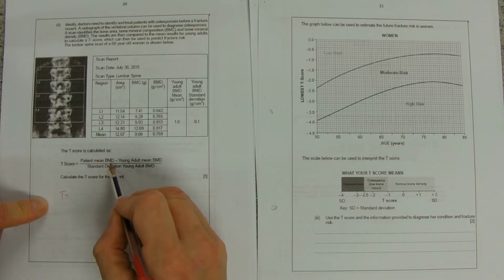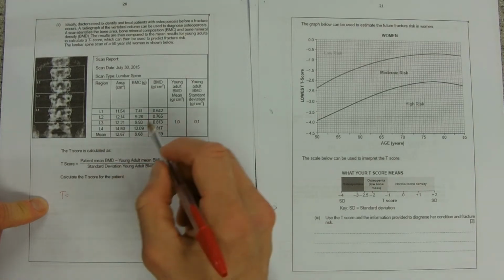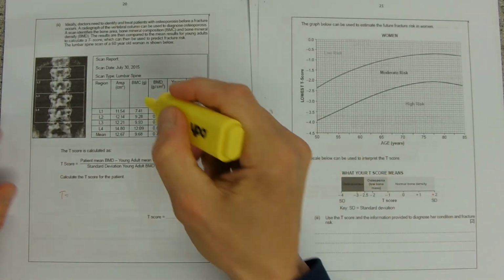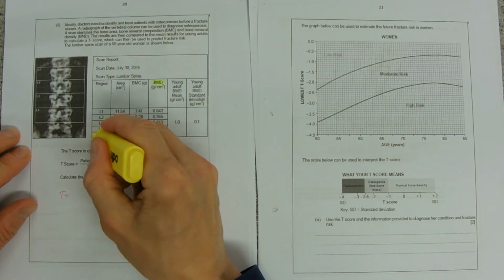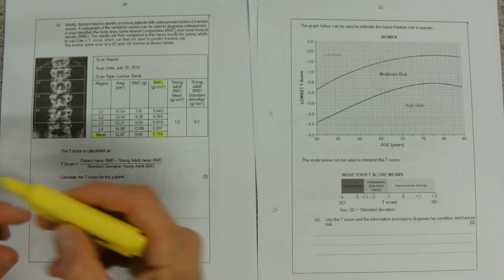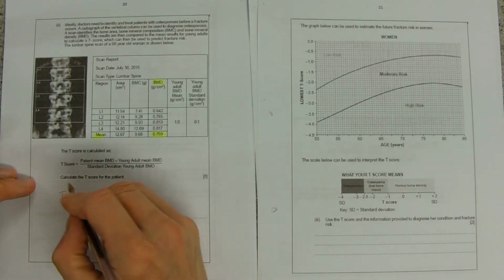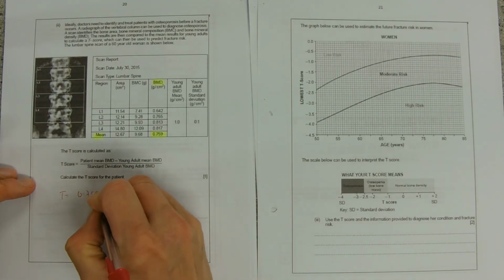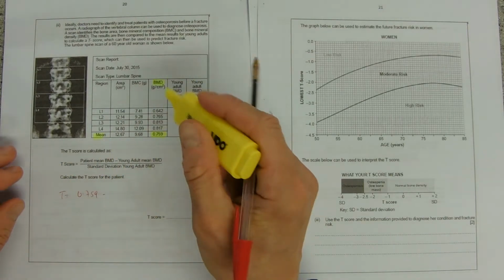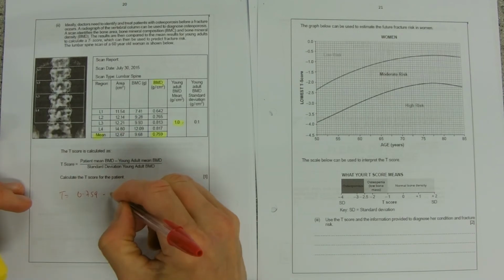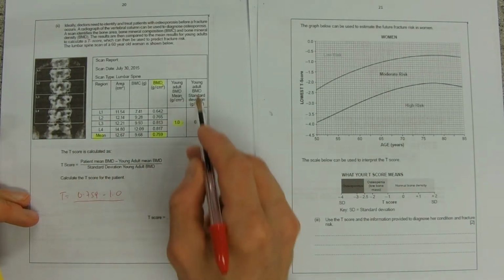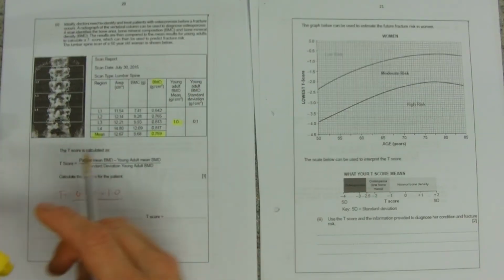So patient mean BMD. There's our BMD. There's the mean, so we are going to use that. So that is 0.759 minus young adult mean bone mass density, that's that one, minus 1, divided by standard deviation young adult BMD, that's that one there, 0.1.